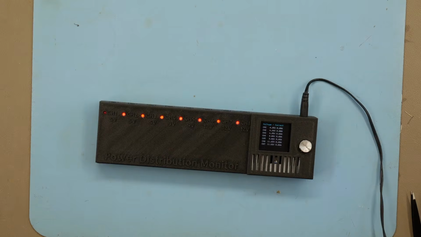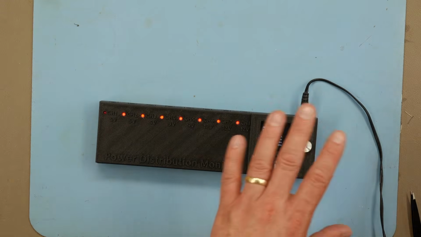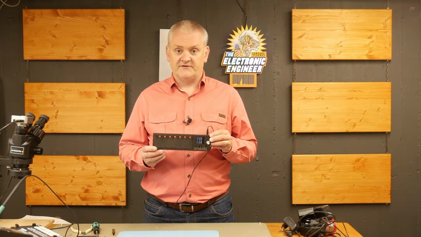And not only does it distribute power from one main power supply into several individual powers, it also includes an energy monitor. So now I can monitor exactly how much energy each device is using, and I can see how much it will cost on a yearly basis. So I'm going to build a power distribution monitor.